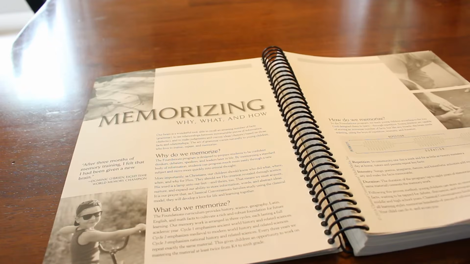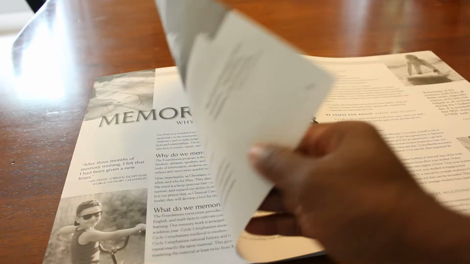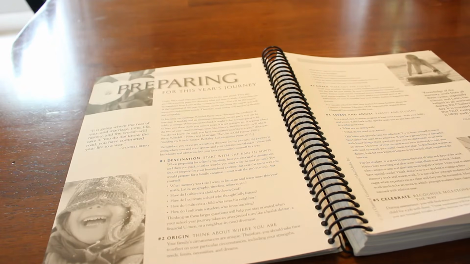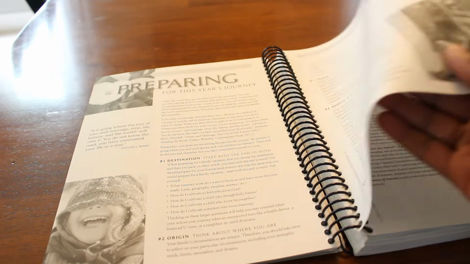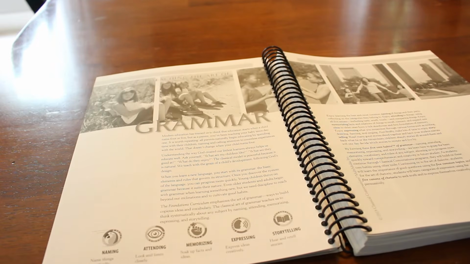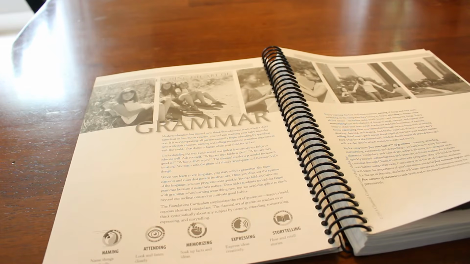So let's talk about that. How can we prepare and get ready for cycle 2? Well, the first step is to read the guide. Can't emphasize that enough. The first 30 pages of the Foundations Guide give you an amazing overview of this program. Why do we memorize? What are the 5 core habits of grammar? How do we use that as we teach our children?